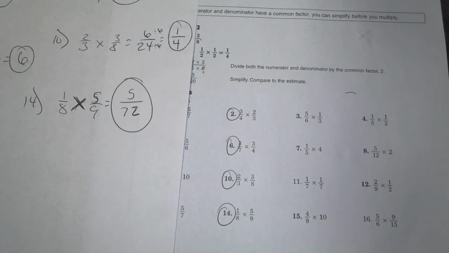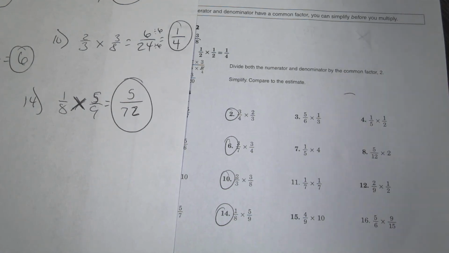All right? So this will be what we're doing, and then after Thanksgiving break, we'll come back and we'll start up in chapter 4 again. Okay, we're going to finish up the fractions and then start moving into equations.